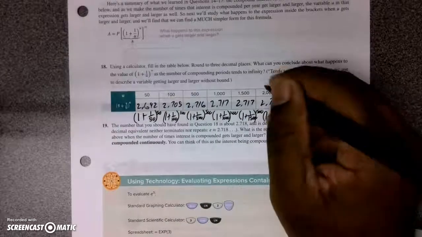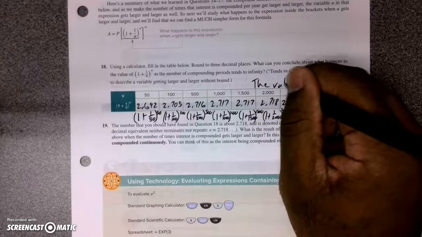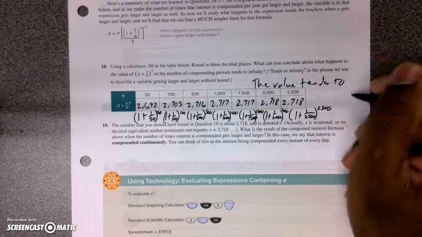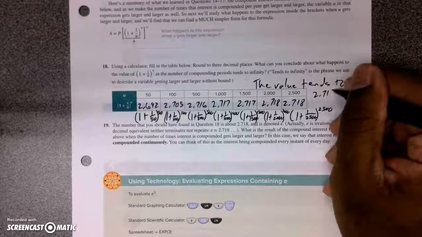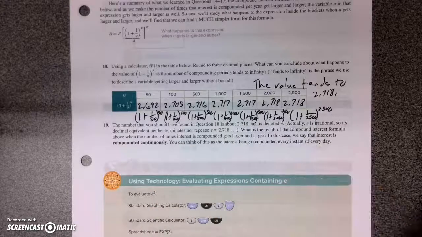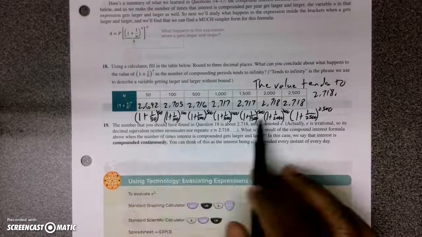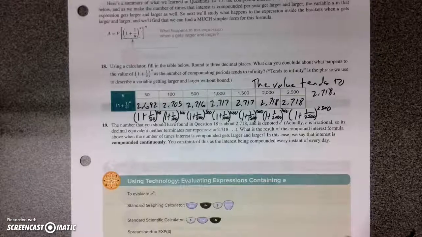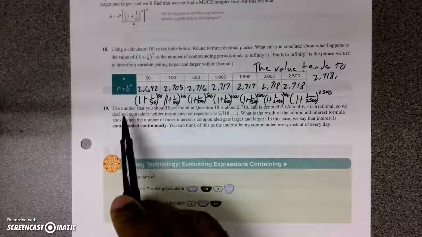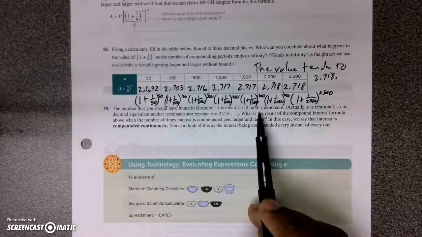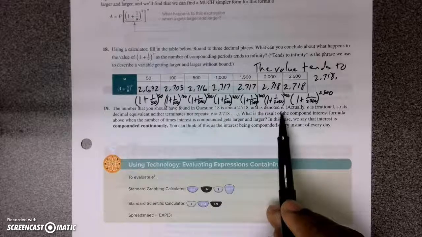Now, what this states is the value tends to 2.718, because as you notice, it continues to go up to 2.718. Now, of course, you could pause the video, put this in your calculator, and you will see rounded to 3 decimal places, you will get these values. Now 19, the number that you should have found in question 18 is about 2.718 and is denoted E.